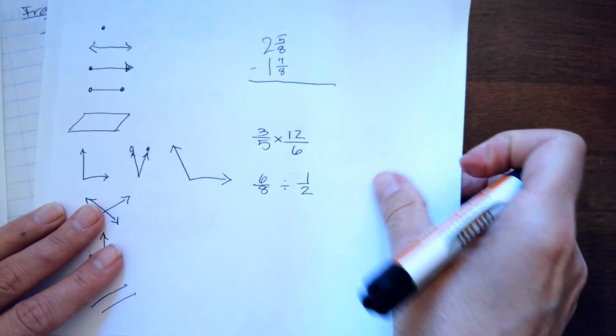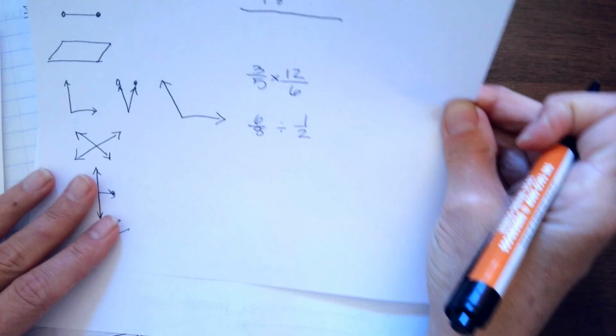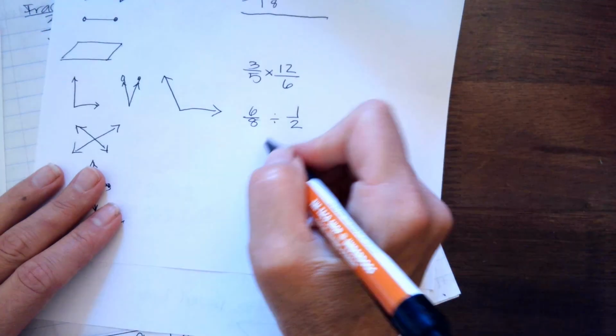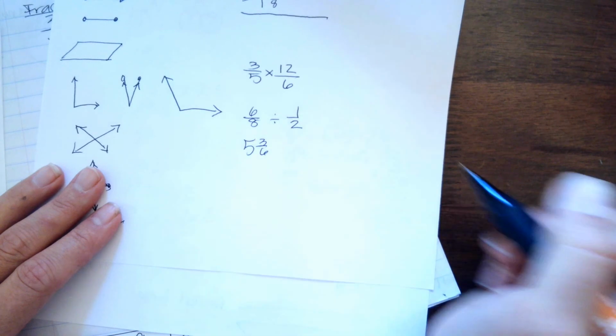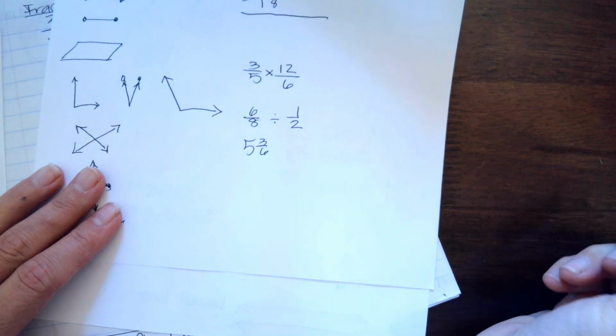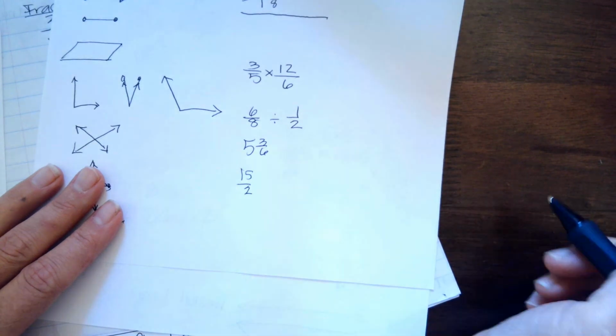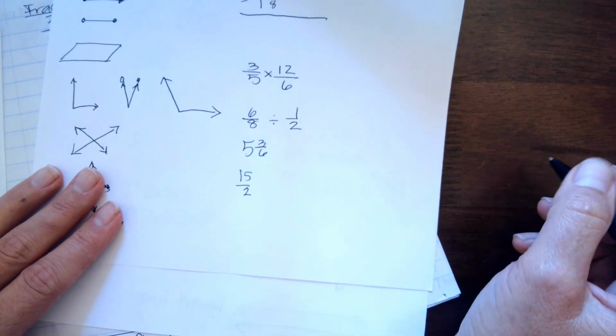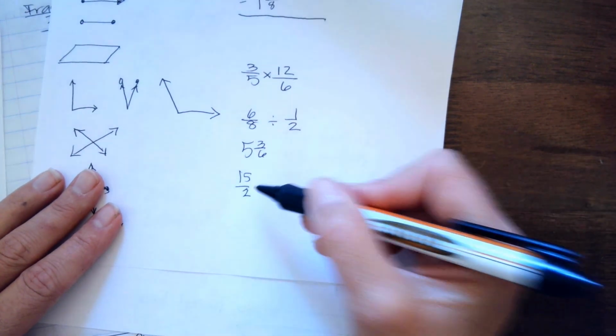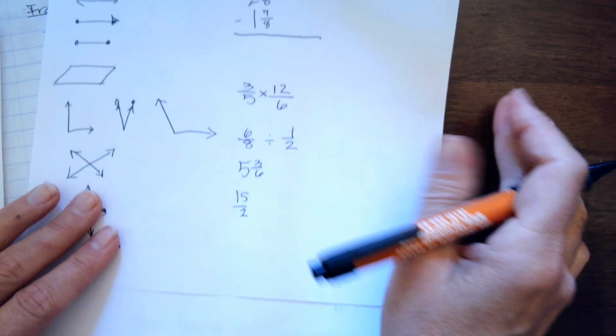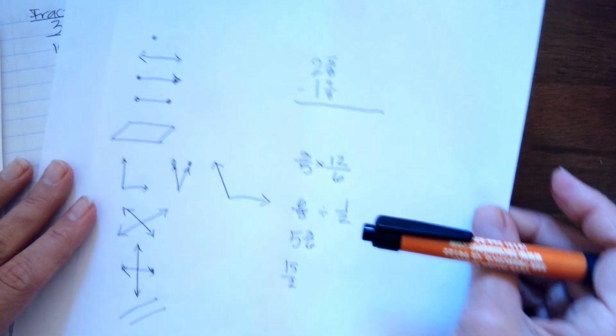Divide that one. You're going to turn this one into an improper fraction. You're going to turn this one into a mixed number. So you can pause the video to write these down if you don't have enough time.